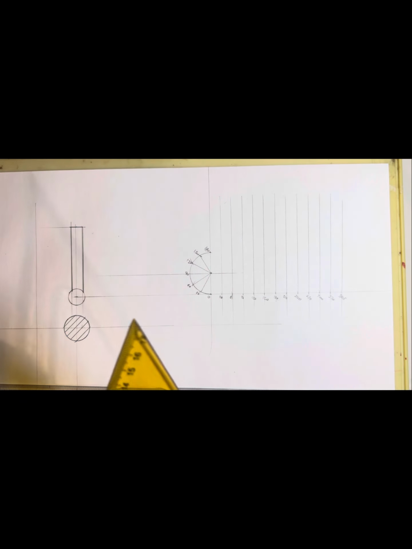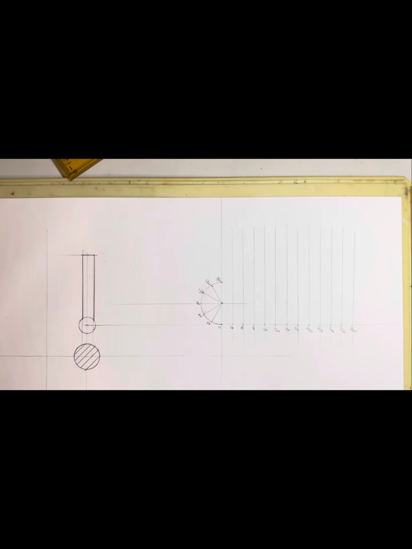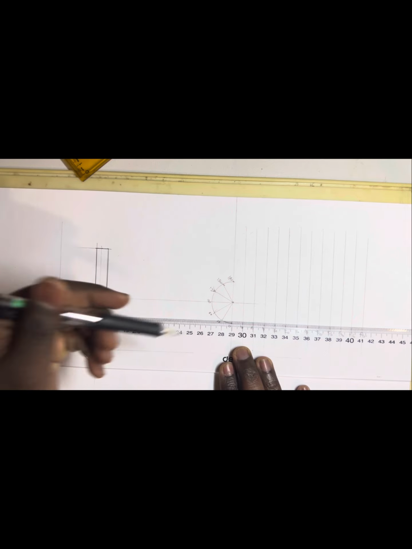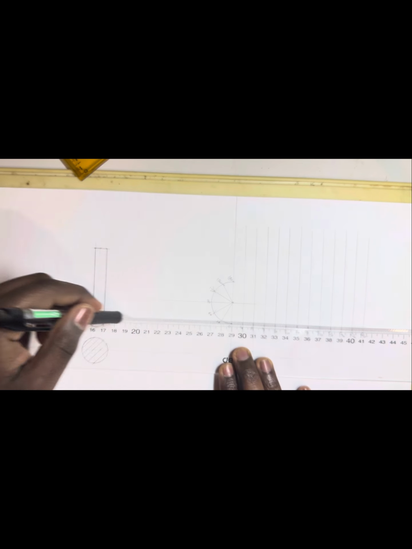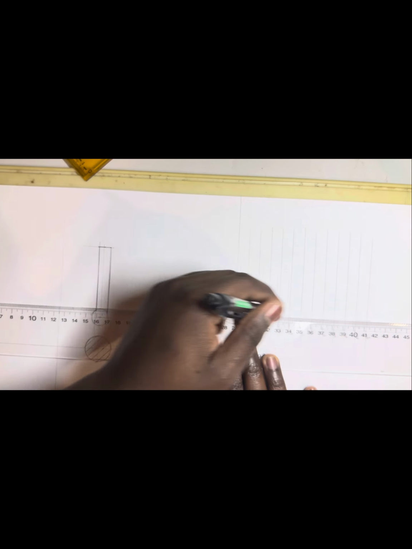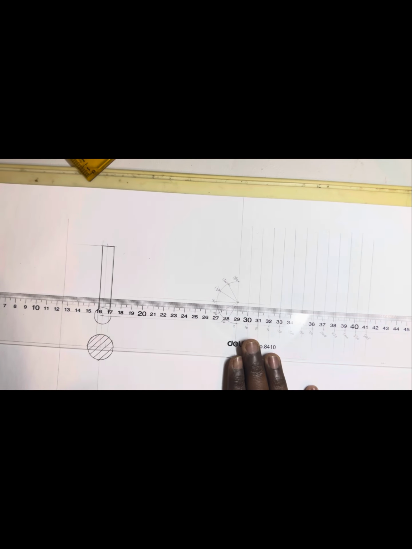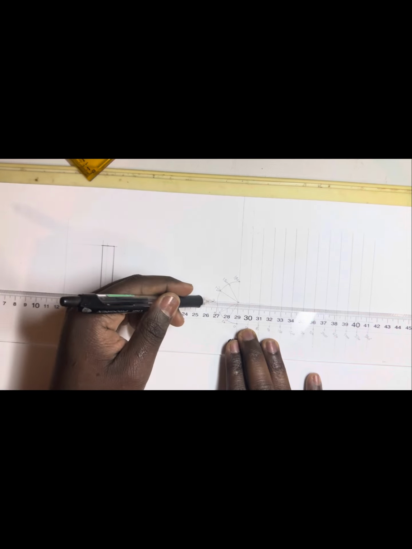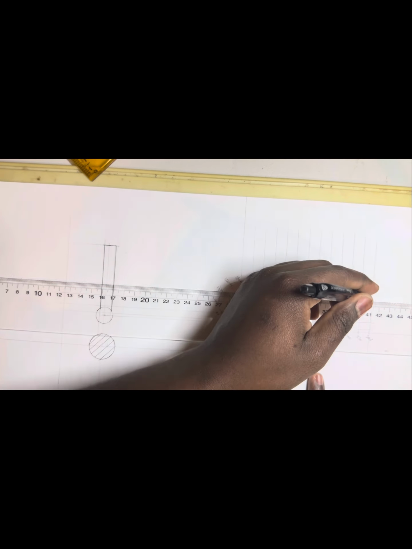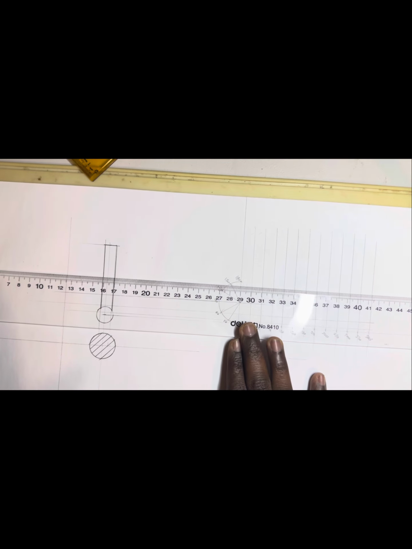Okay, all done. And then all you must do, each point here, you must draw it and then come to 60 horizontal like that, and until we already have 120, 150.